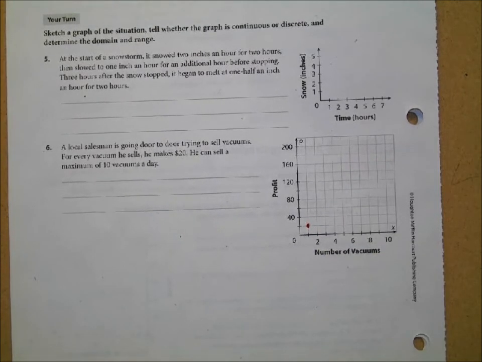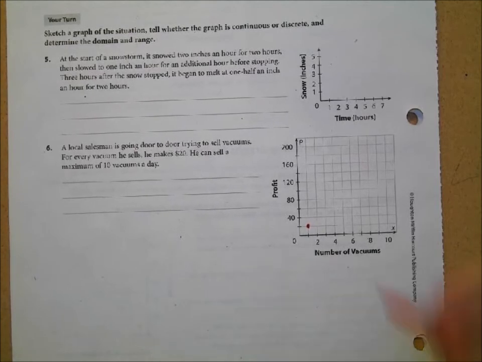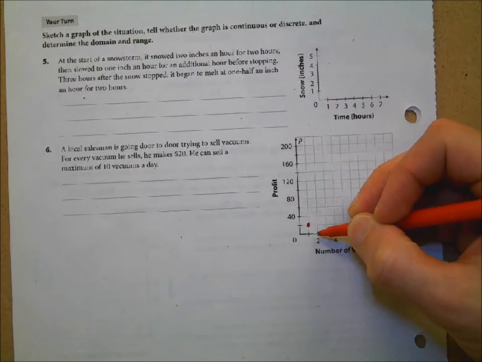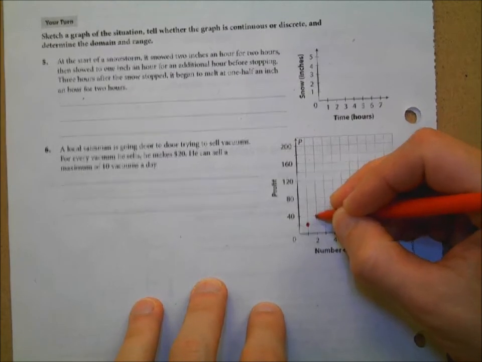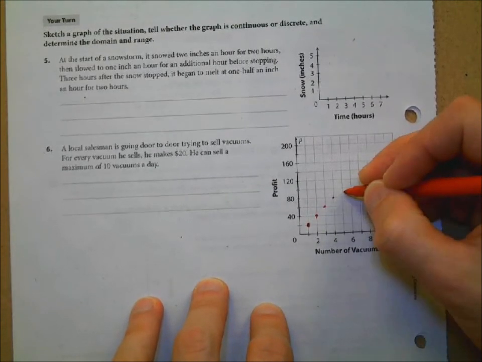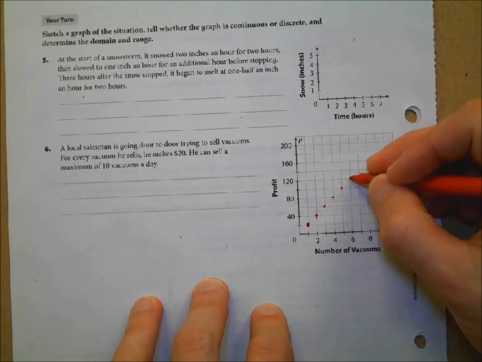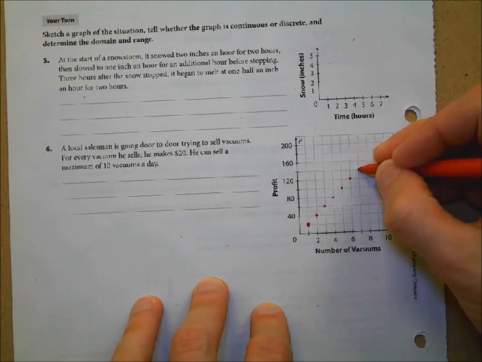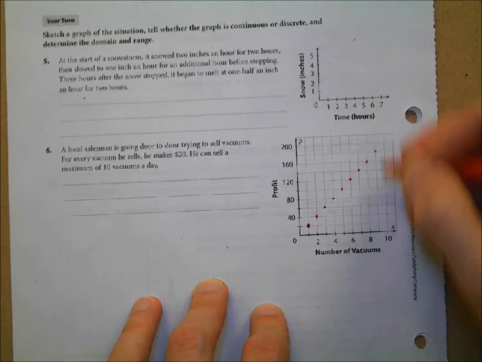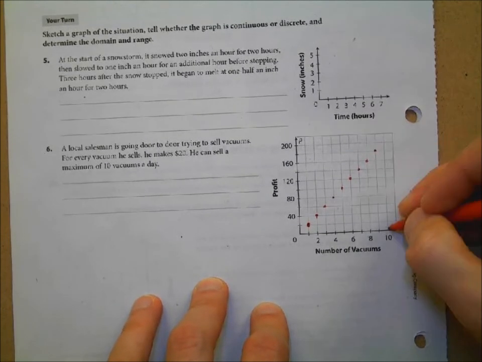Okay. Let's go to, let's see here. Tyler C., if he sold 2 vacuums, how much money would he make? 40, exactly right. And you guys get the idea. 3 would be 60. 4 would be 80. 5 would be 100. 6 would be 120. 7, 140. 8, 160. 9, 180. Yes, there is a pattern, isn't there? And we'll talk more about that in a little bit.